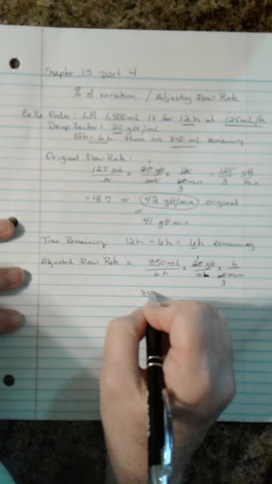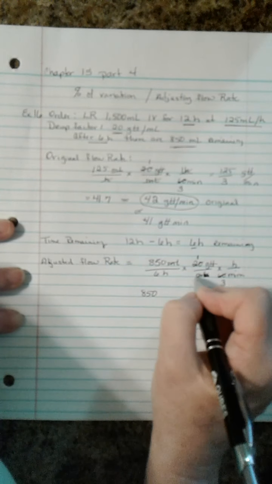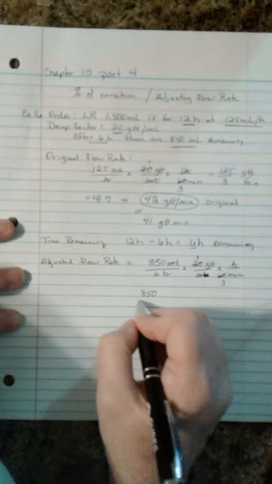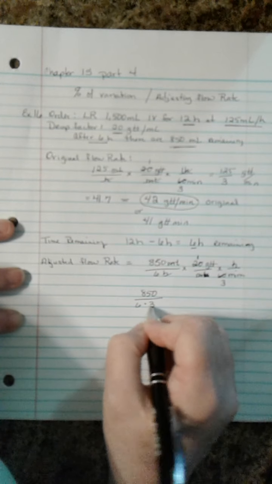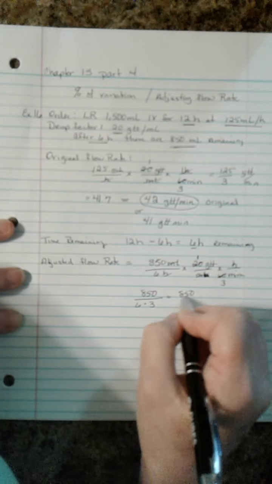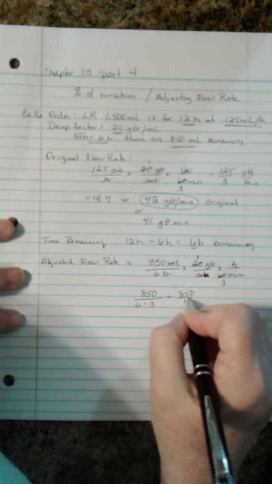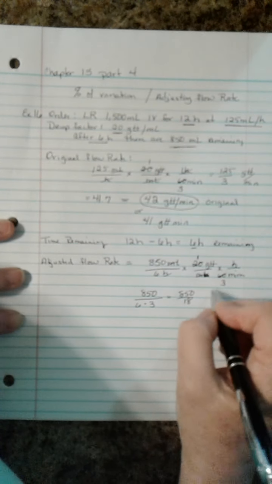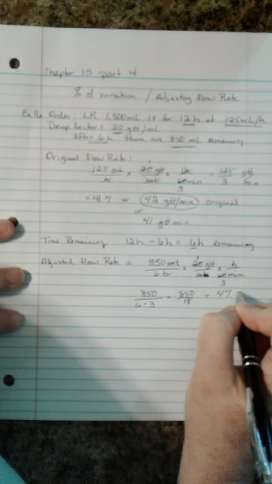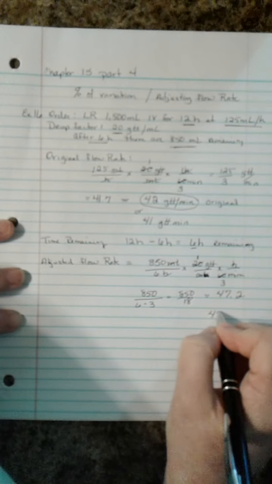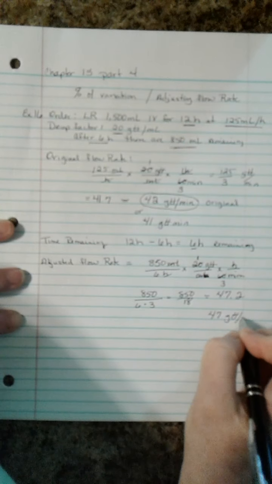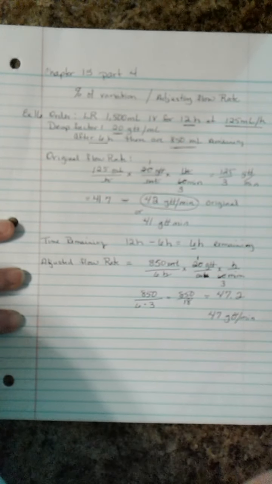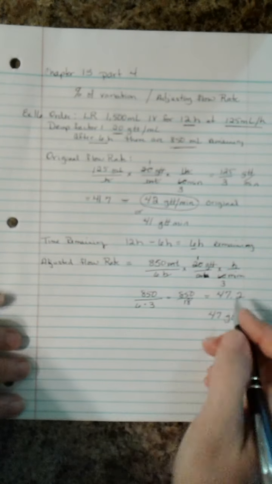So I have 850, so I didn't cancel out my milliliters or my hours, over 6 times 3, which is 18. So 850 divided by 18 is 47.2. So I would round that to 47 drops per minute. All right, so that's my adjusted.